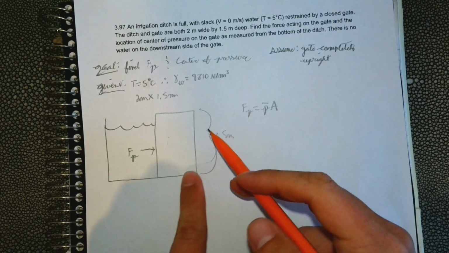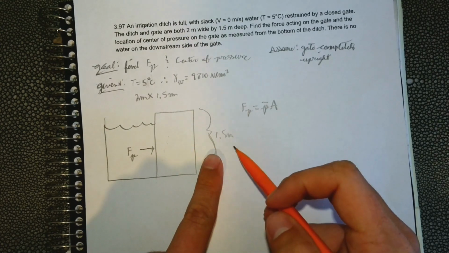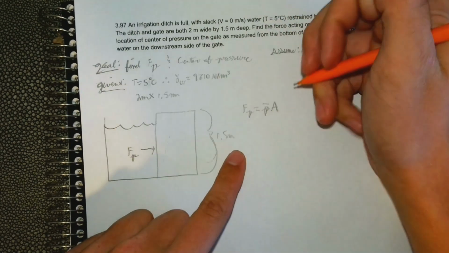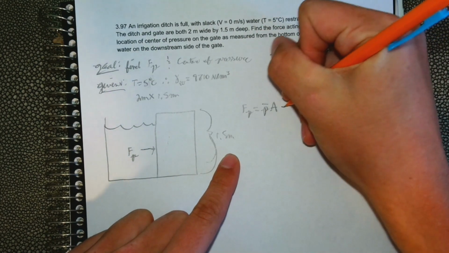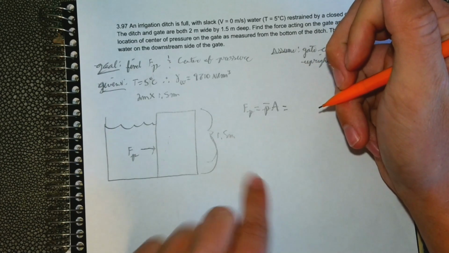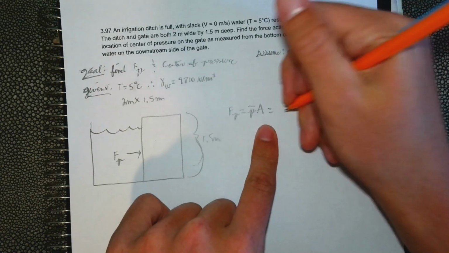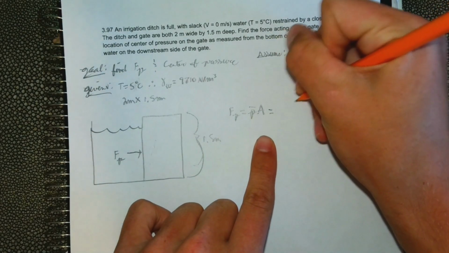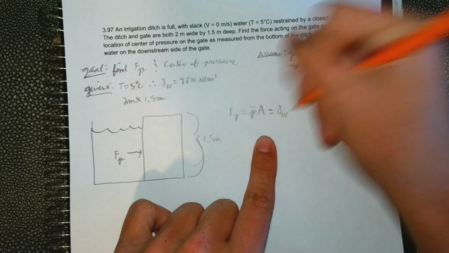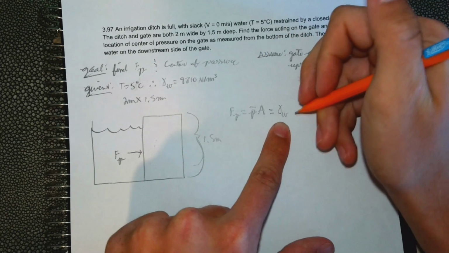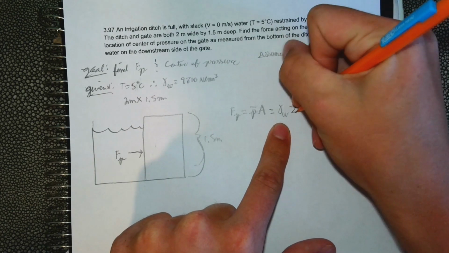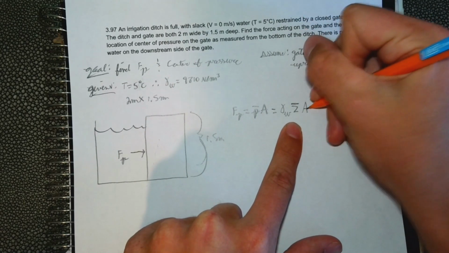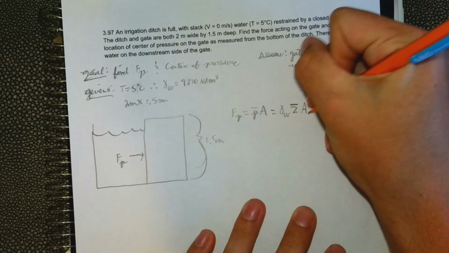The centroid in this case of the gate would be half, since it's a rectangle, half of 1.5 meters, so it would just be 0.75 meters. You can also rearrange this: pressure force is equivalent to the specific weight of water times the height with respect to the centroid times the area of the gate.